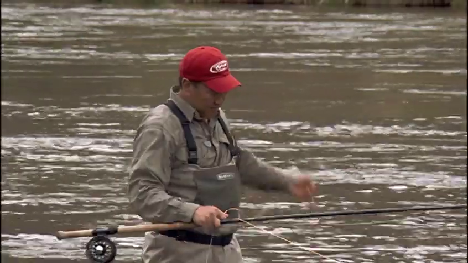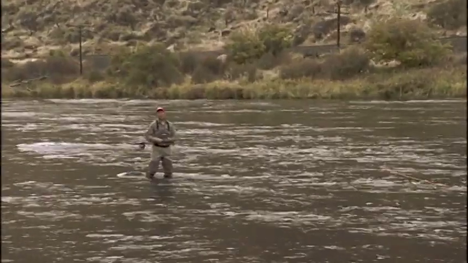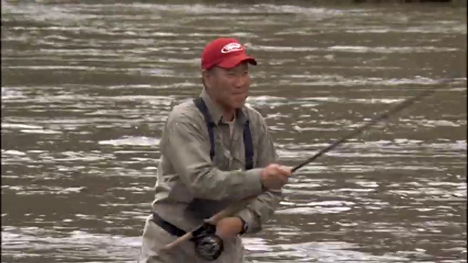Ow. So one of the most important things is don't practice with a big 3-0 fly on there, just practice with a little bit of yarn.